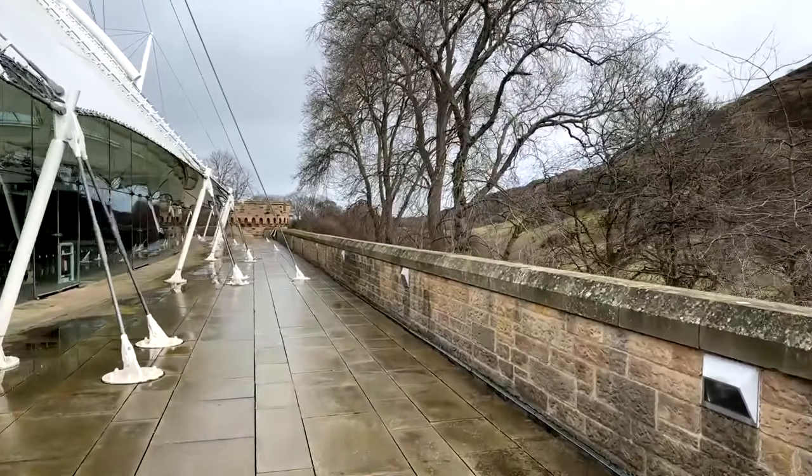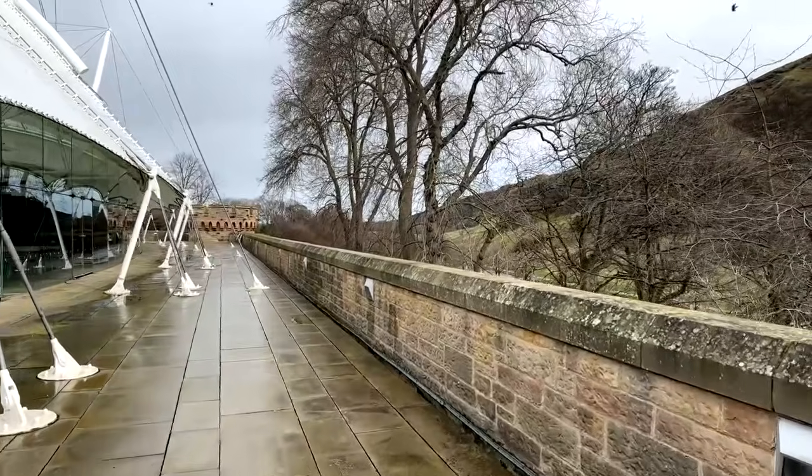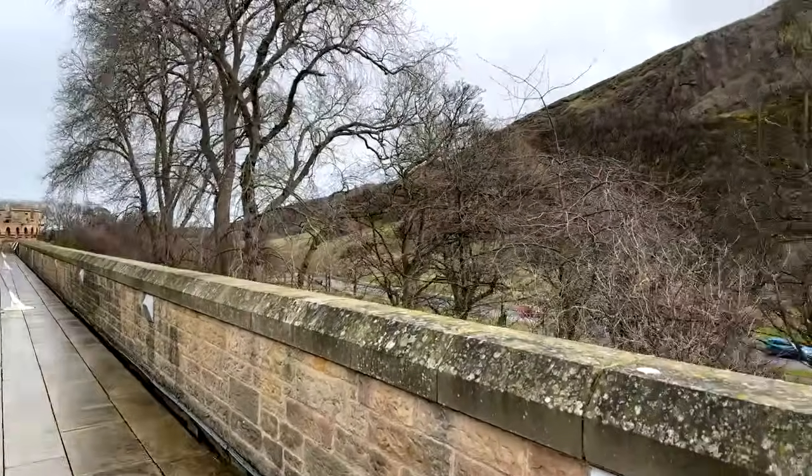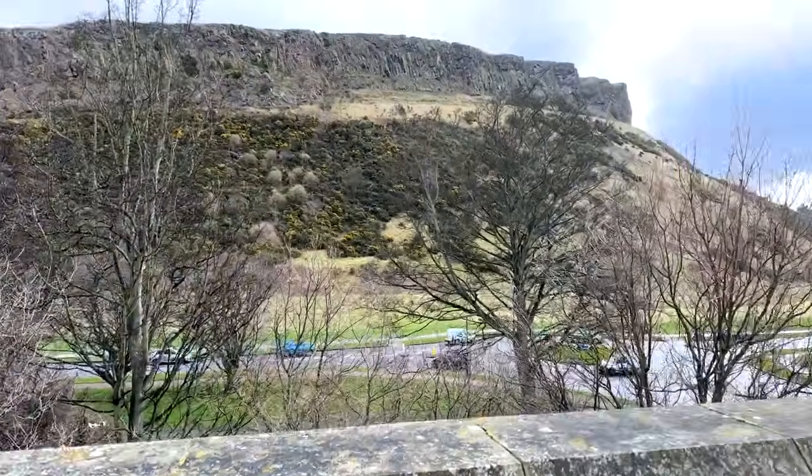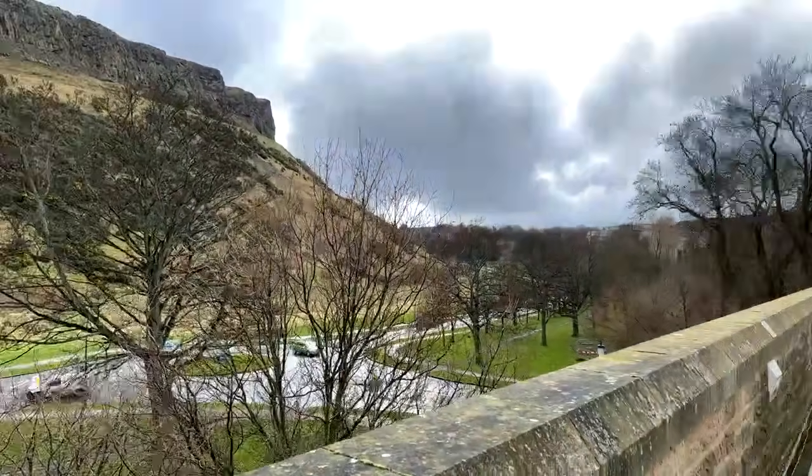Basically its position is where James Hutton came up with a lot of his ideas. He actually lived not too far from here, just along this way.